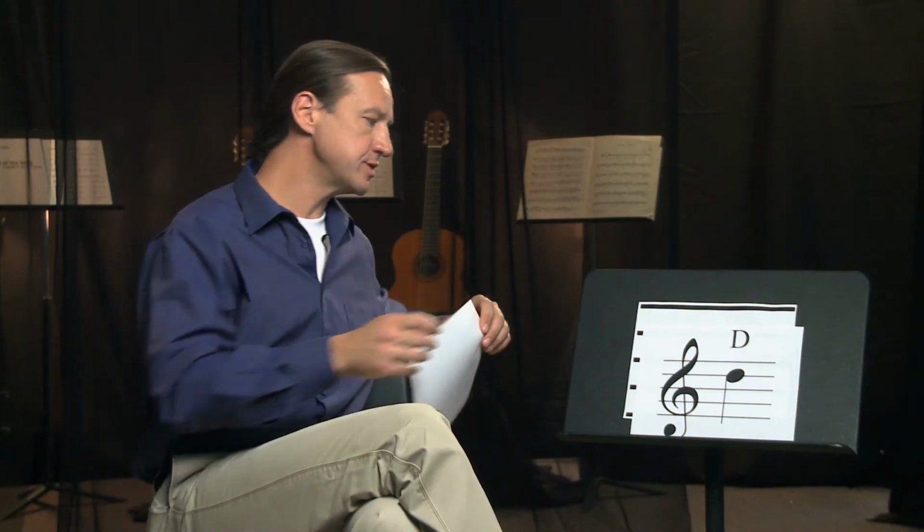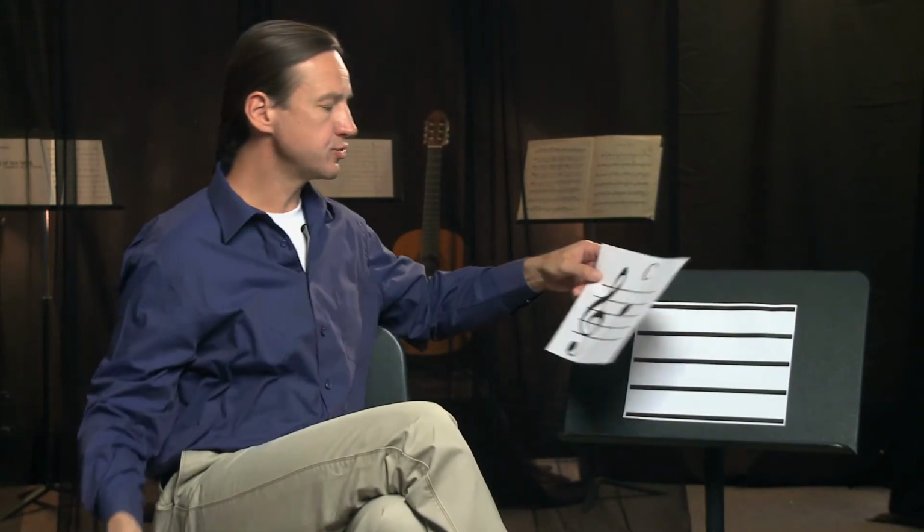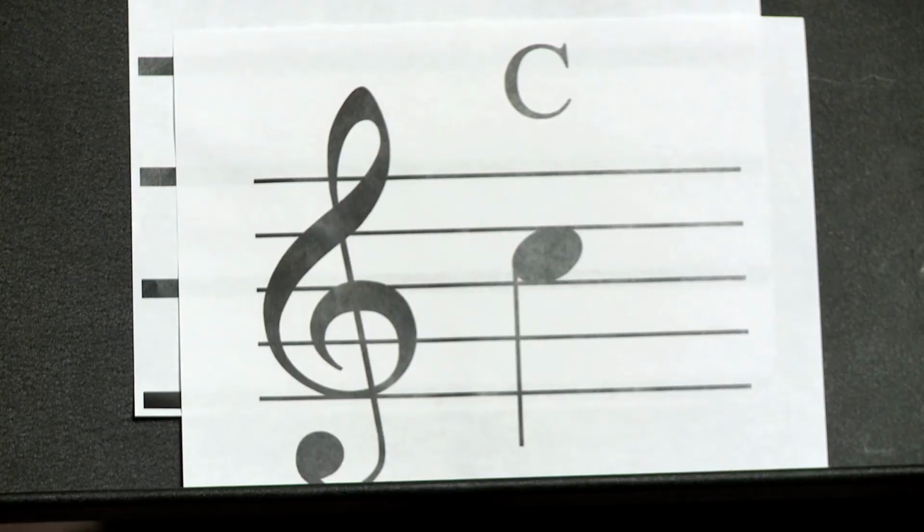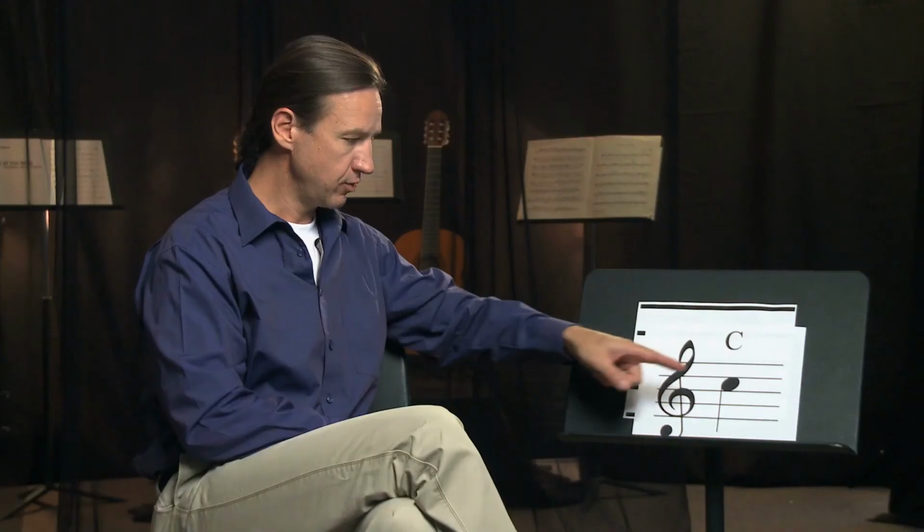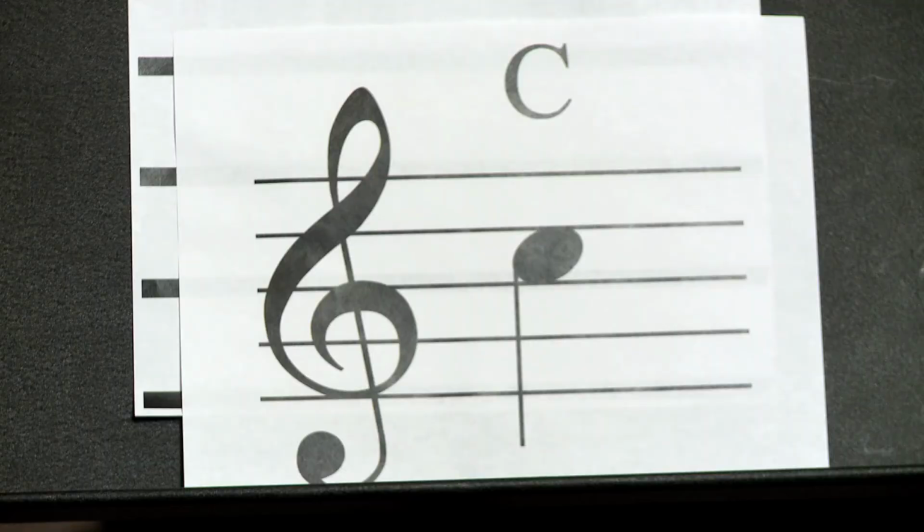Just as an example, this is not a note that we're going to use right now. I just wanted to show you what a note looks like when it's in a space. It's between the two lines. This happens to be a C note, and it's in a space, and that's what a space note looks like. But as we begin in 1, 2, Buckle My Shoe, we're only dealing with the B note and the D note, and it'll be easy for you to recognize as we read together and play the song.